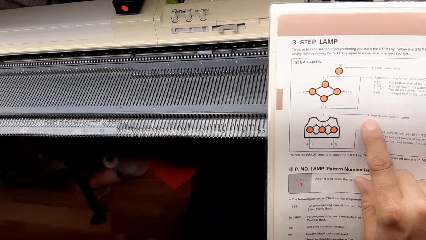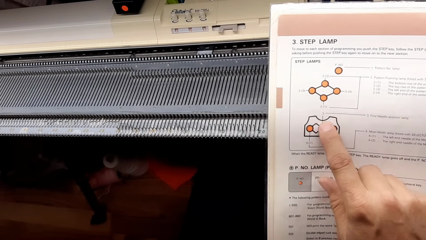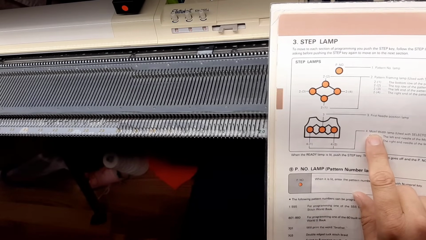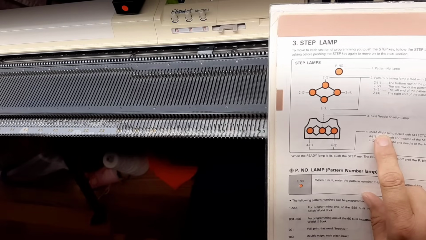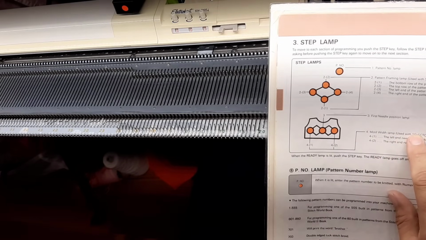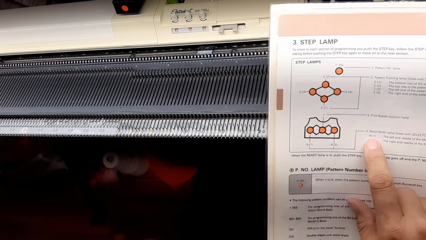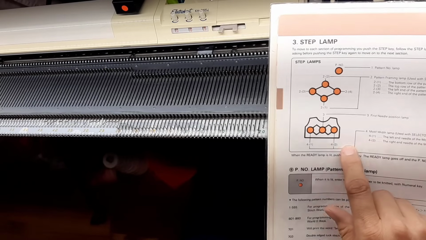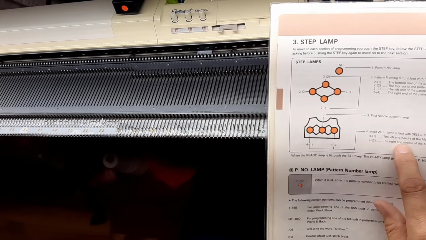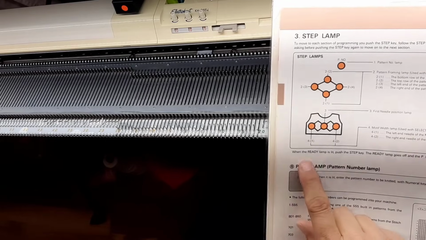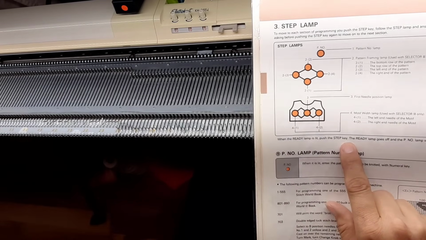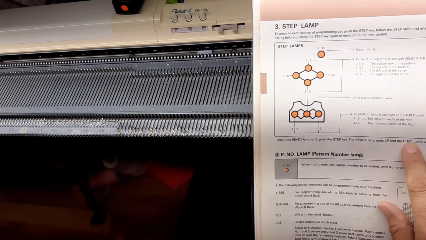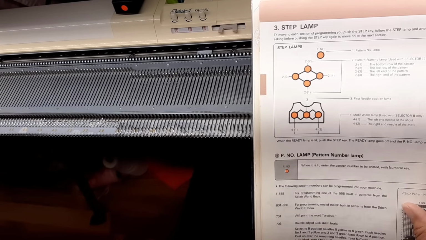Part 3 of the step lamp is the first needle position lamp. Okay. And then part 4, motif width lamp used with selector 2 only. So 4-1, the left end needle of the motif, and number 2 is the right end needle of the motif. When the ready lamp is lit, push the step key. The ready lamp goes off and the pattern number lamp will be lit.